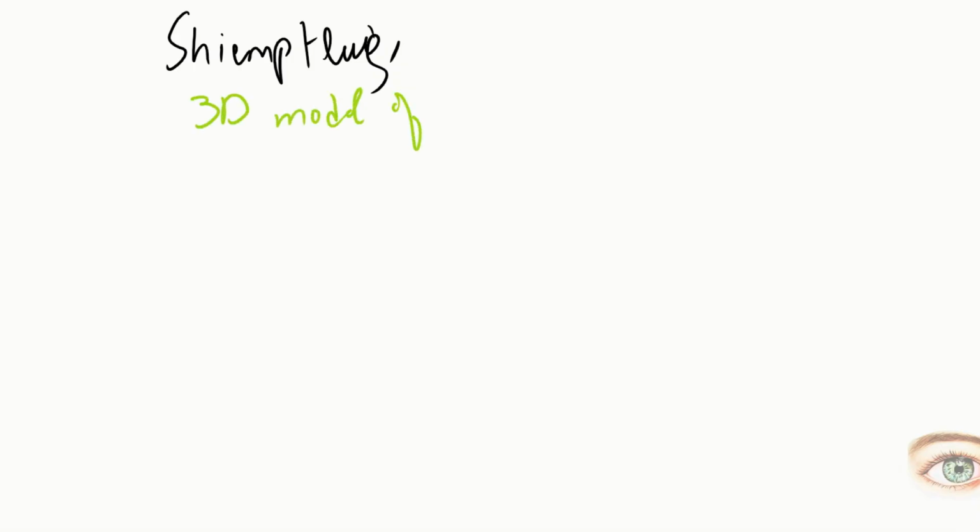Now, after that, more advancements took place, and the scientists decided to make a new technology, which is called the Scheimpflug technology. Now, what happens in this? It creates a 3D model of the cornea, right?